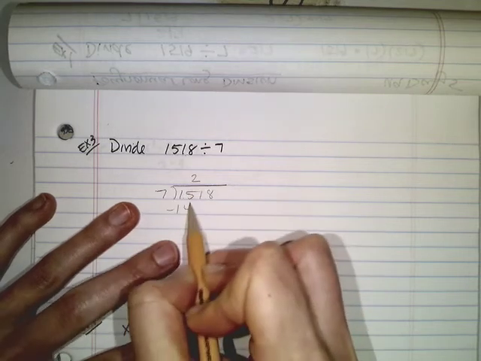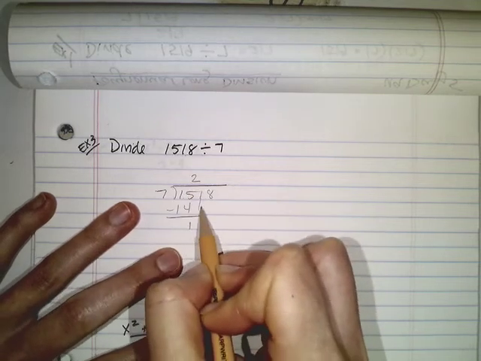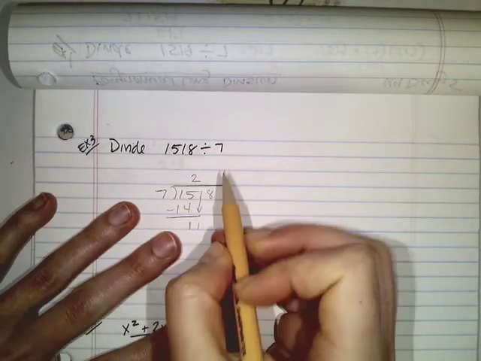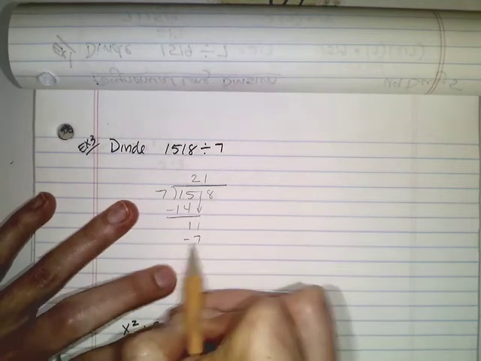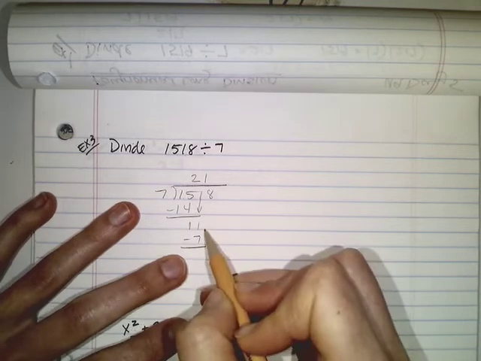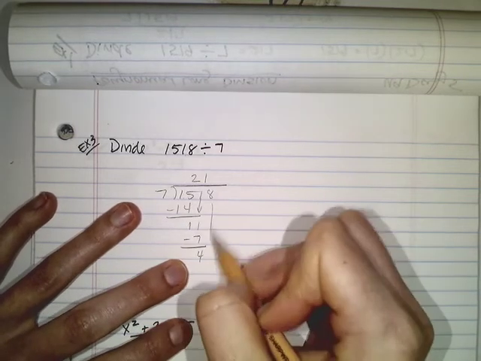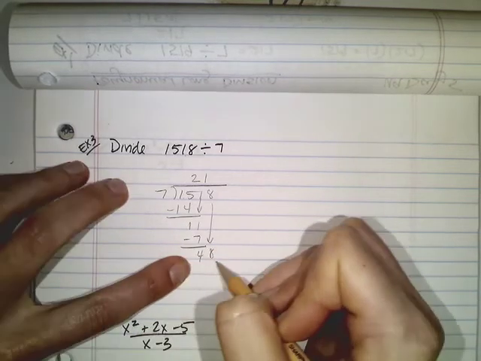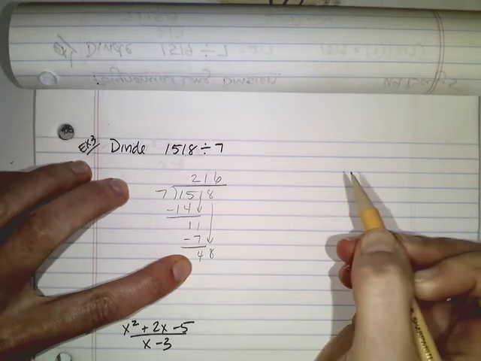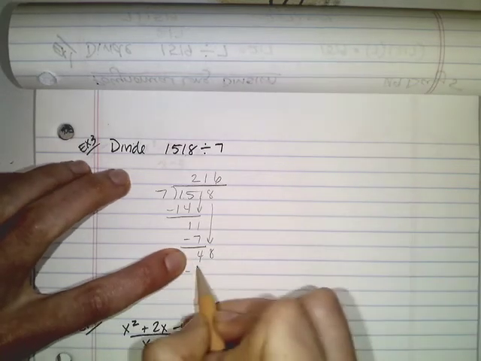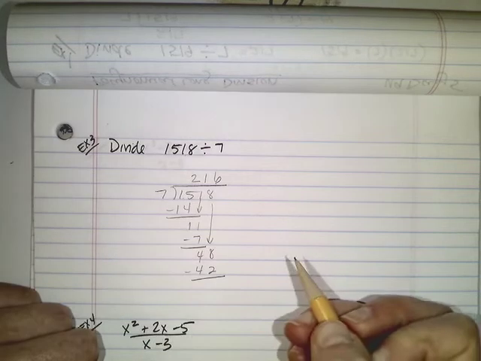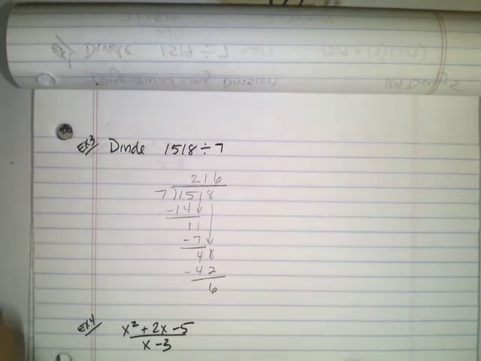We subtract the 14 and we get 1. Bring down the 1. 7 goes into 11 once. Subtract the 7. Now, 11 minus 7 is 4. When I bring down the 8 though, 7 goes into 48 6 times, right? And we get 42. I have a remainder of 6.